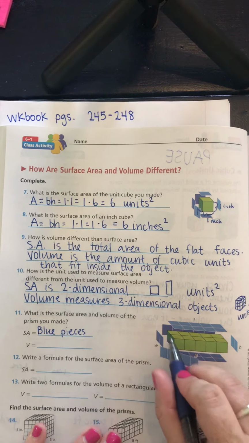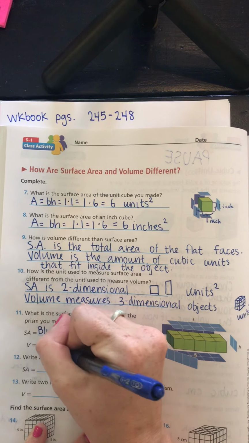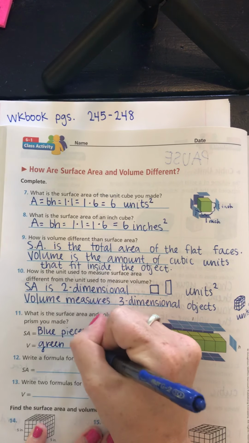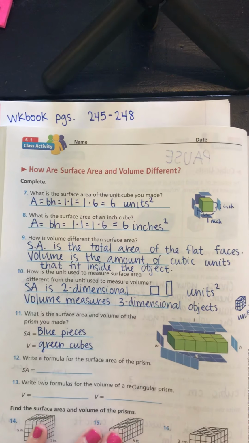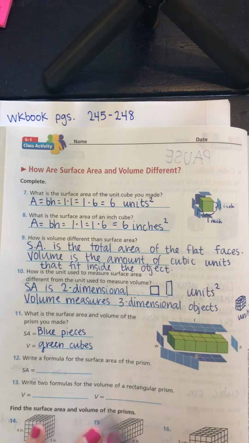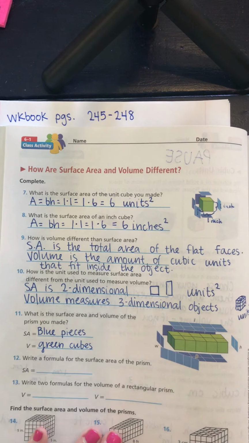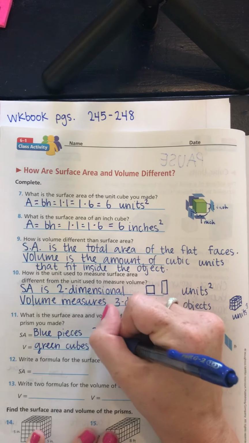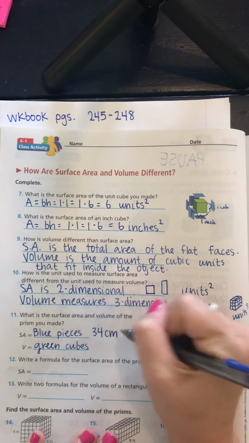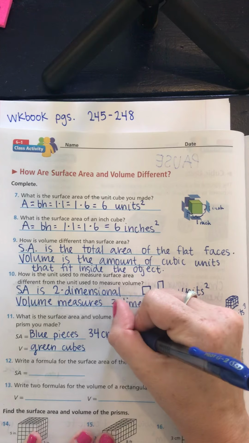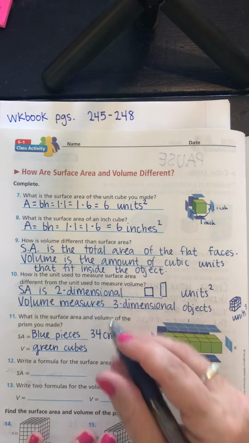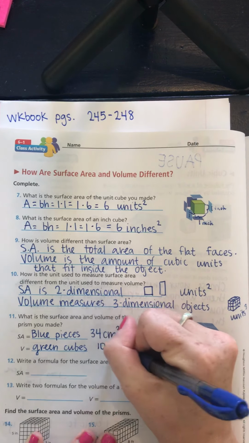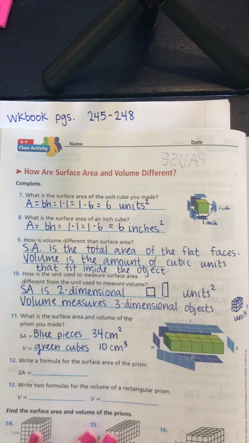And volume is green. The green cubes inside. And I'll let you decide how to do it. You could do it the algebraic way or you could just count them. But we end up with 34. I'll say this so that you can check your answer: centimeters squared or 10 centimeters cubed.